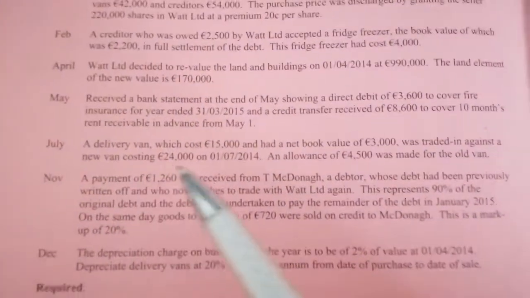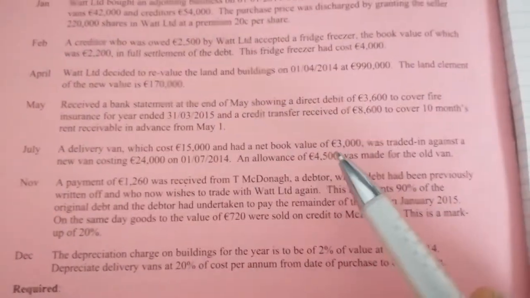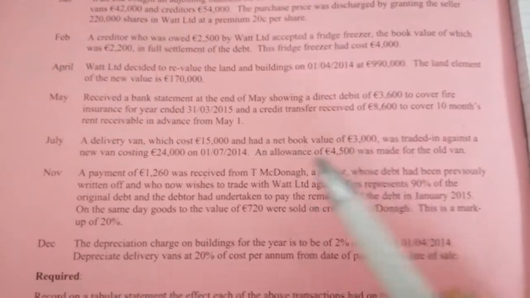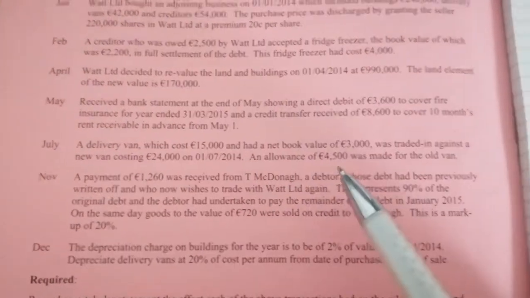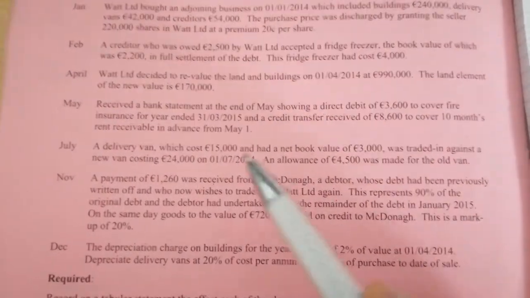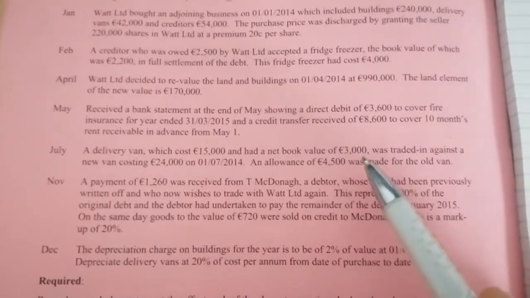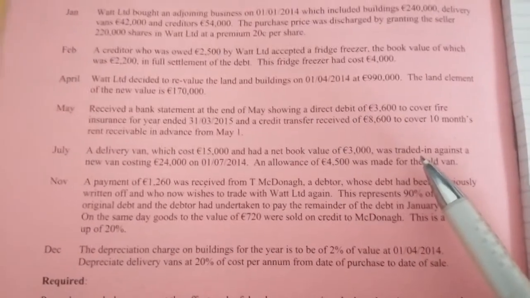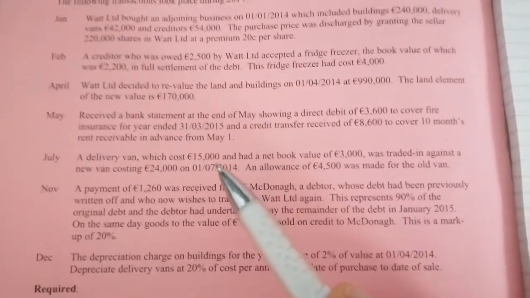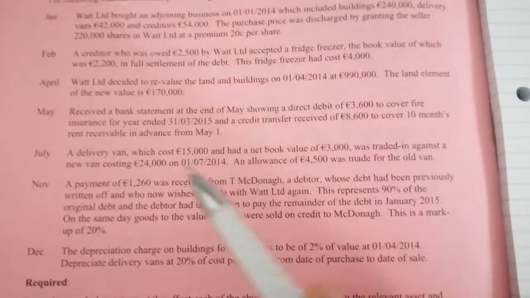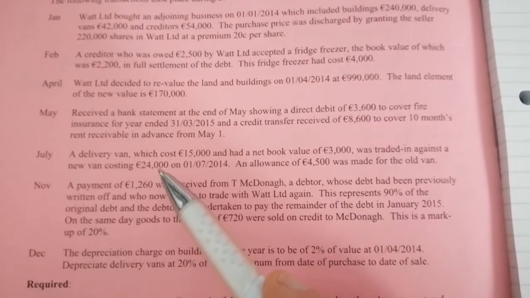A delivery van which cost 15,000 and had a net book value of 3,000 was traded in against a new van costing 24,000. An allowance of 4,500 was made for the old van. So we got rid of one which cost 15,000, and it was traded in against a new van. We got a new van costing 24.